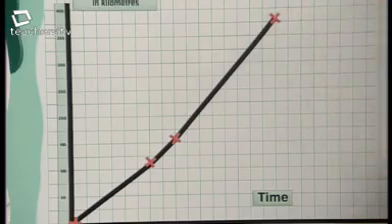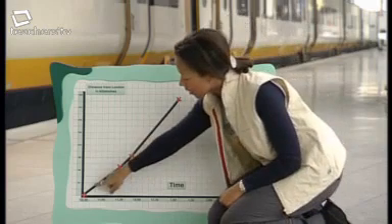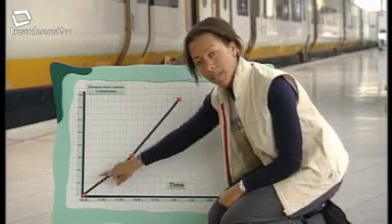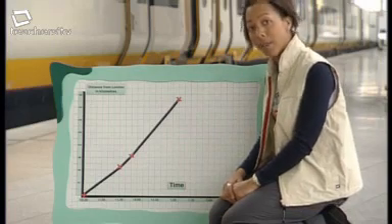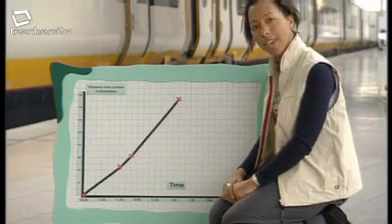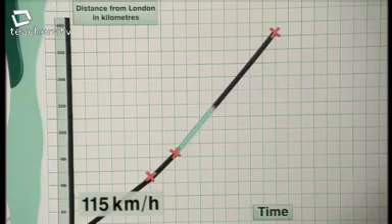Now, if you look very carefully, you can see that the gradient of the graph here is steeper than the gradient of the graph here. Now, what does that tell you about the average speed of the Eurostar in France and Belgium compared to in the UK? The average speed in the UK was 115 kilometres per hour, but we need to know the average speed in France and Belgium.